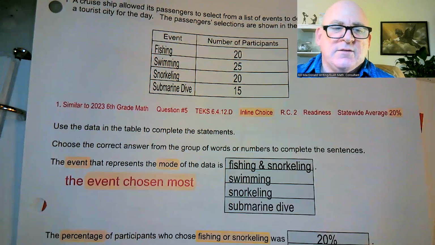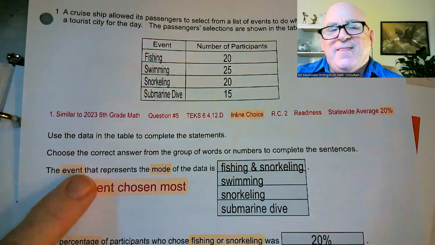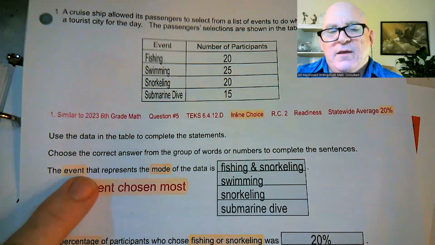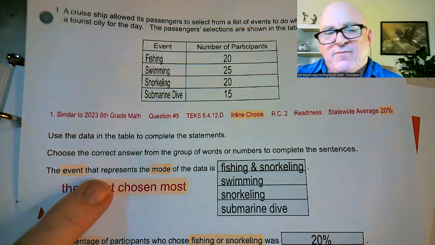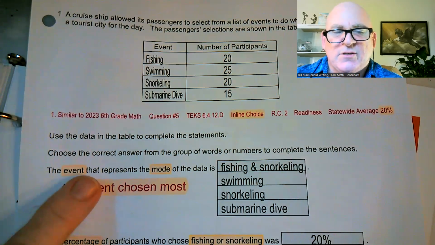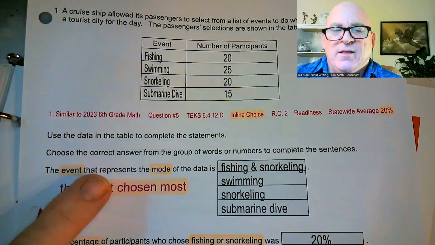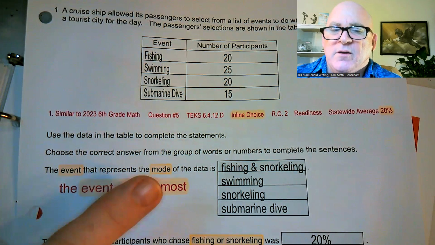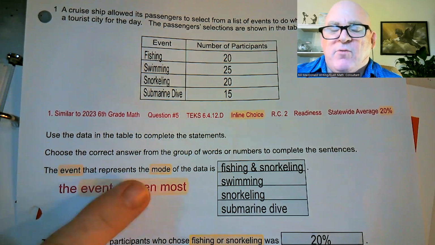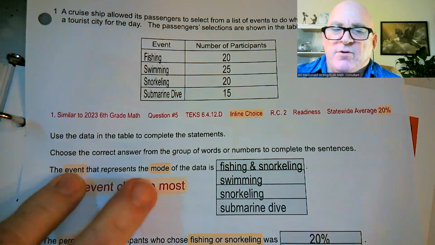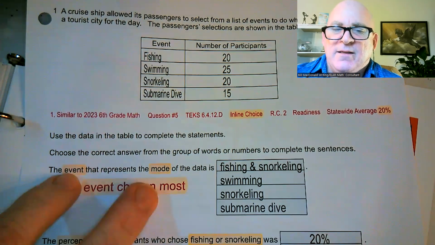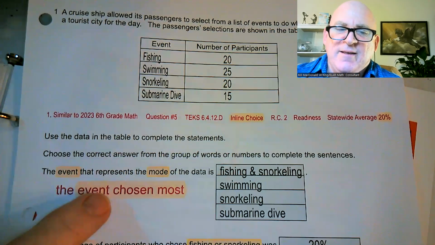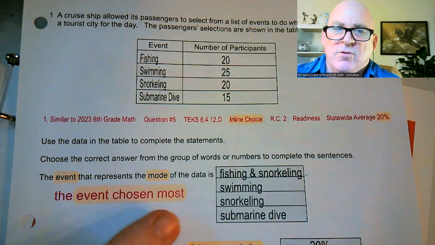So let's look and see how the first one was worded. The event, singular, and on the answer choice, it said event or events or the selection or selections. And that's where it threw off your kids. That represents the mode of the data. So normally mode is the number that's repeated the most. But whenever it says the event that represents the mode, the event that is repeated the most, I want you to think of your kids interpreting that as the event that was chosen the most.